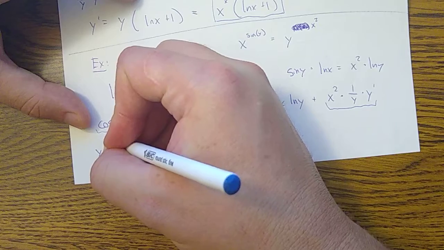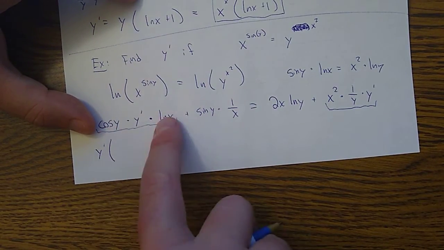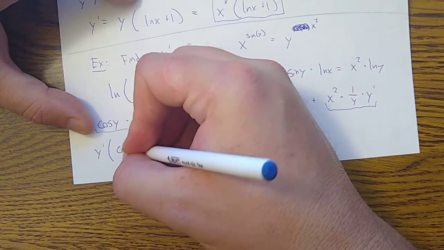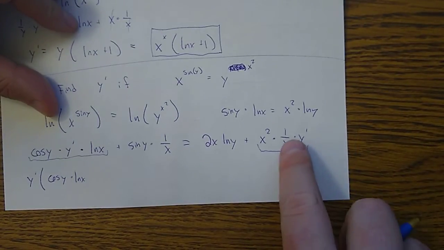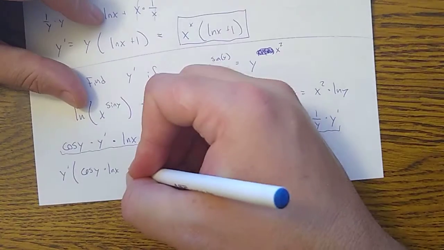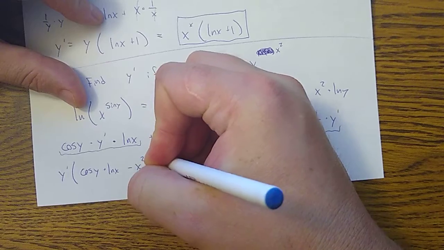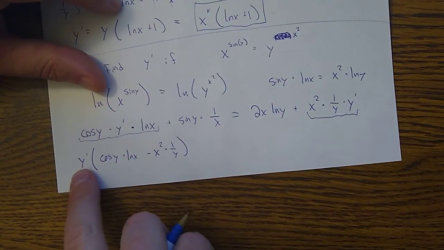I'm going to factor y prime out of the left. So what's on the left? This was already on the left. I would also have this subtracted over to the left. And I won't write the y prime because I'm factoring out y prime.